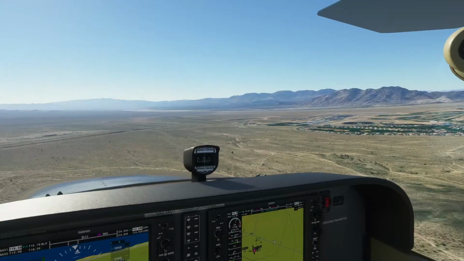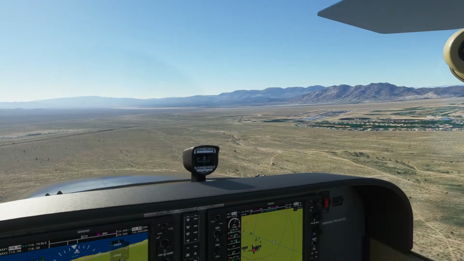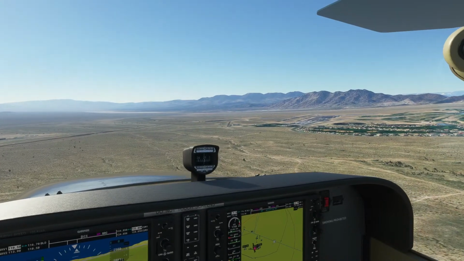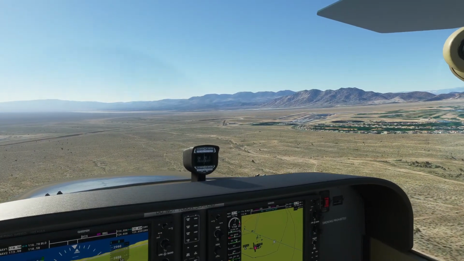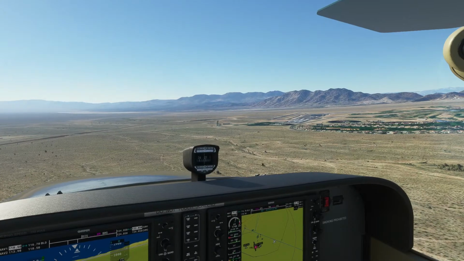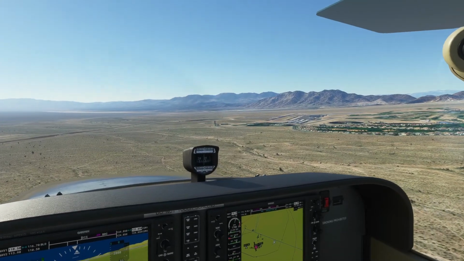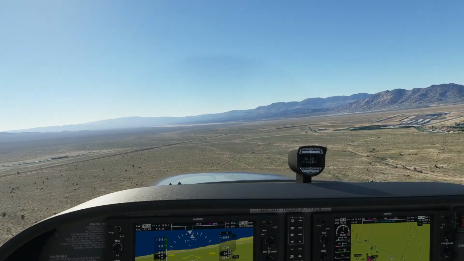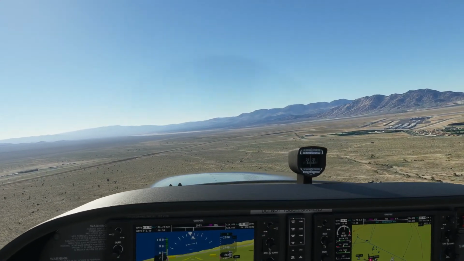Let me look that way. There we go. Now I can see it. Just can't see my speed, so I'll have to pretend like, there we go, 70 knots.